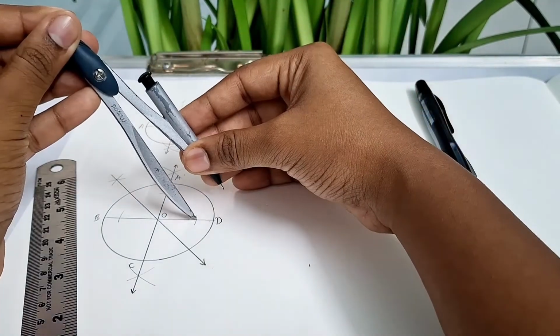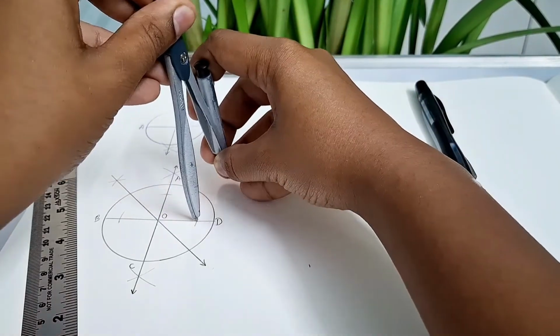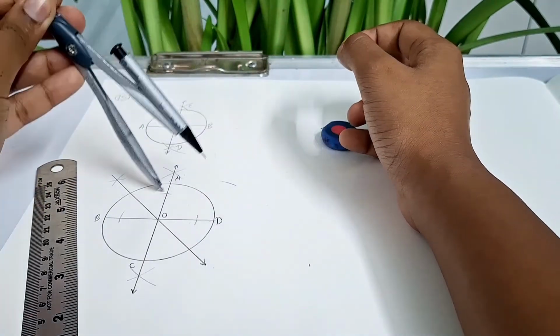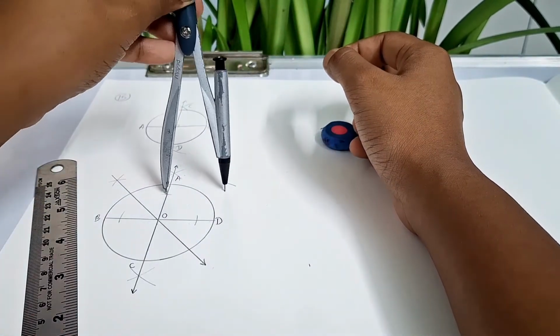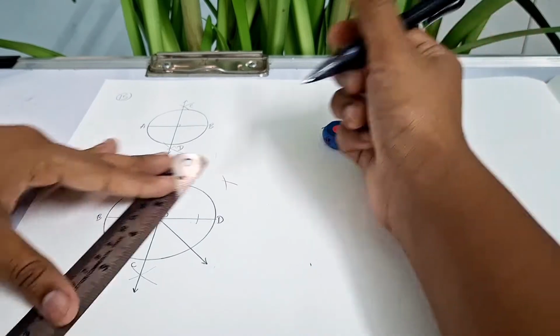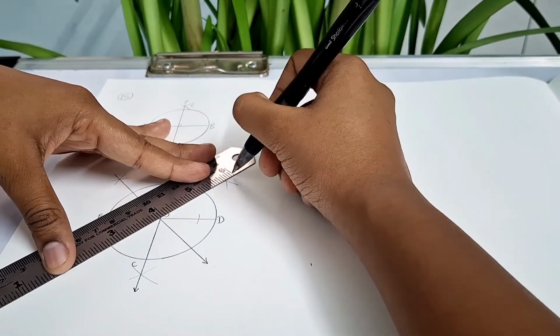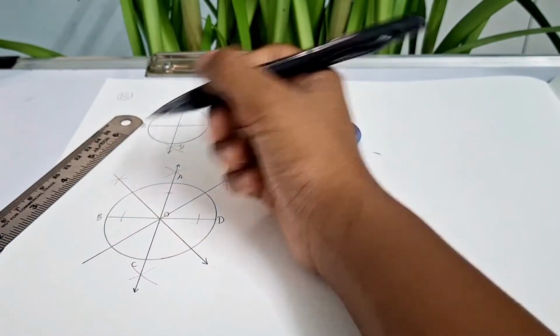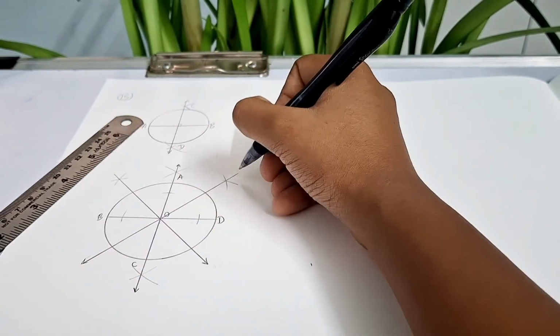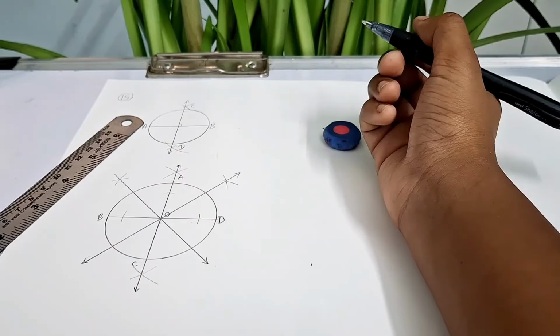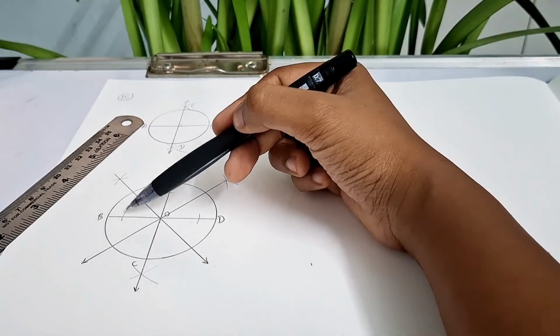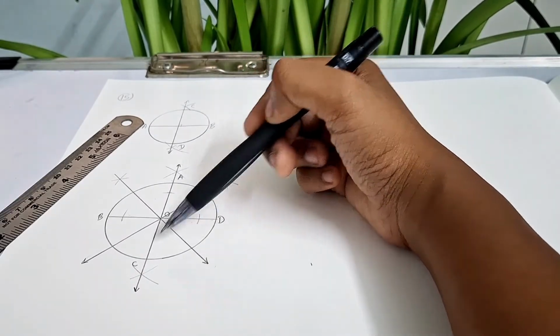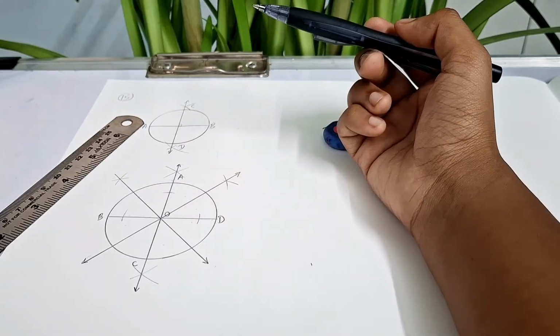Now again I will take sufficient radius and draw an arc. Then without changing the radius, I will draw another arc, join and extend. So now we can see the circle has been divided into 8 equal parts, 4 above and 4 below the principal diameter.